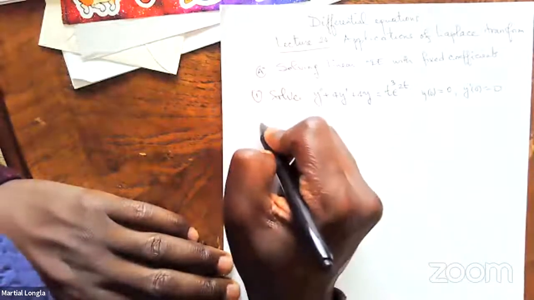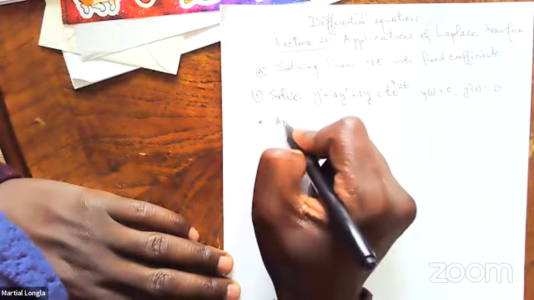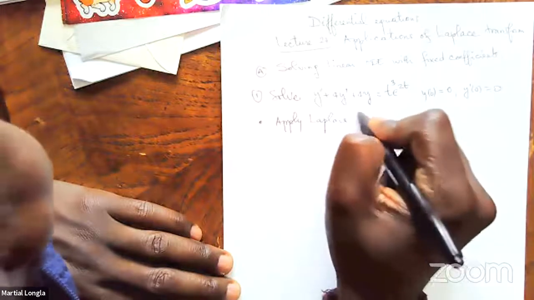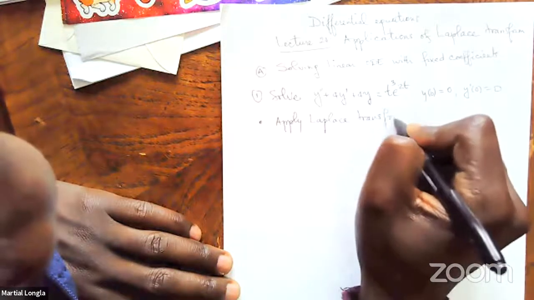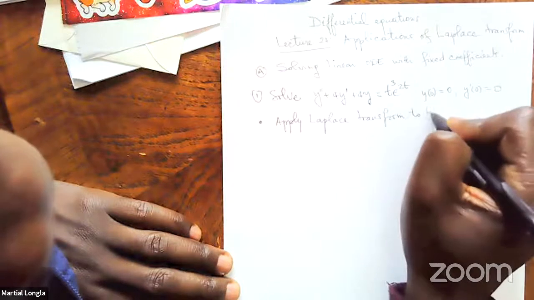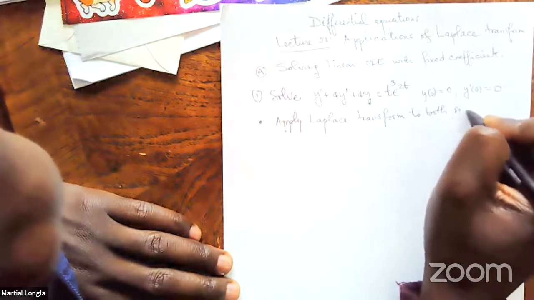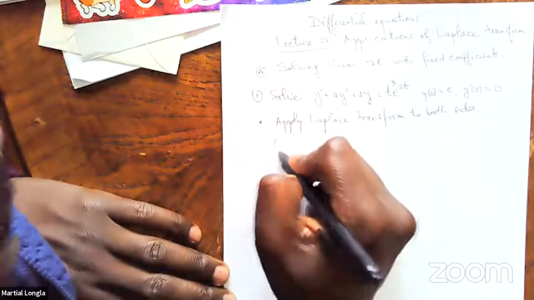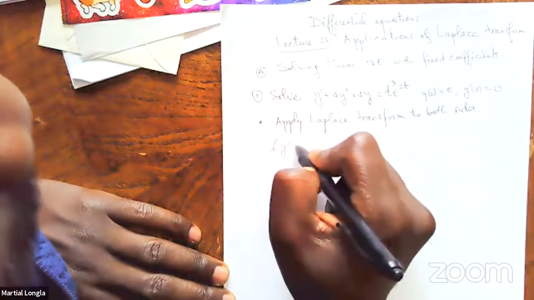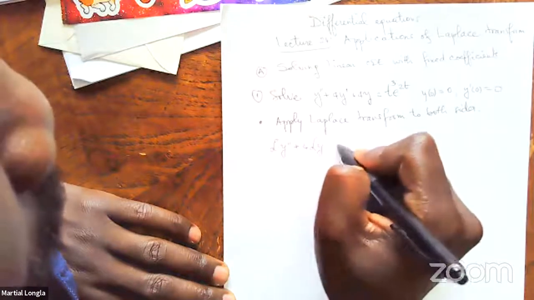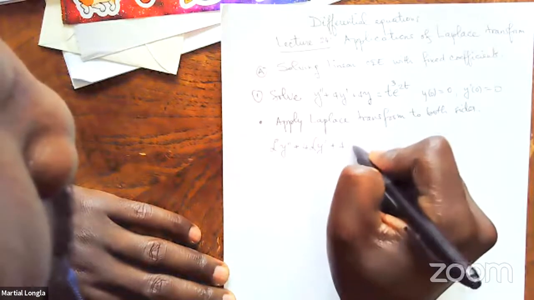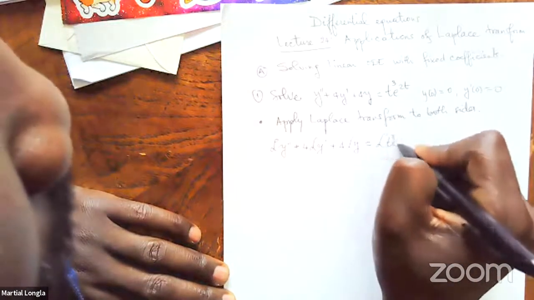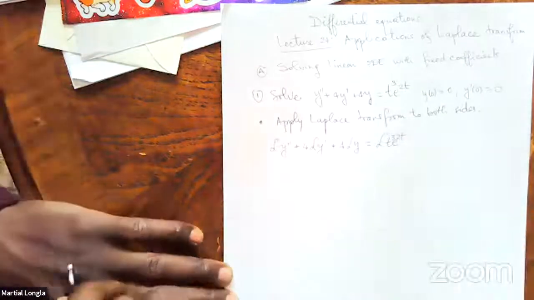First step, apply Laplace transform to both sides. That's Laplace transform of second derivative plus 4 Laplace transform of the first derivative plus 4 Laplace transform of y equals Laplace transform of t cubed e to the 2t. That's it.